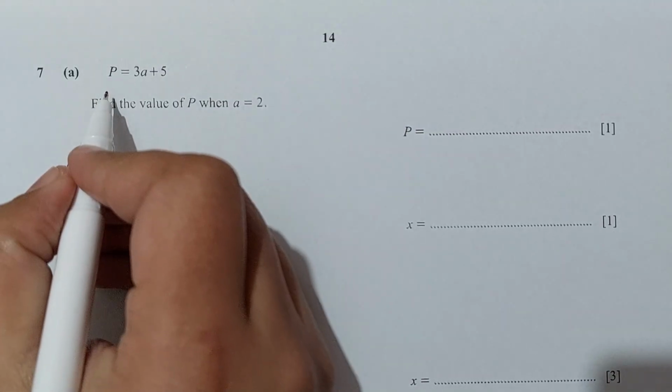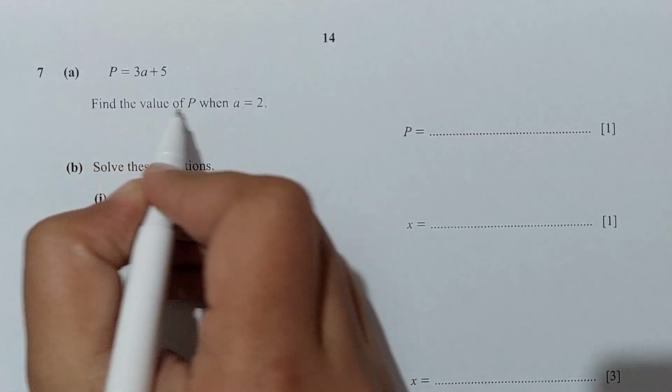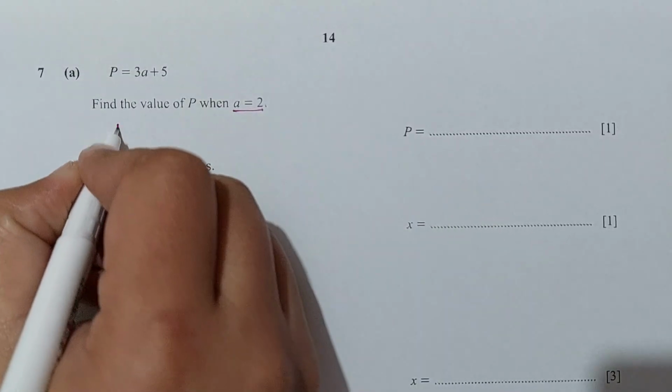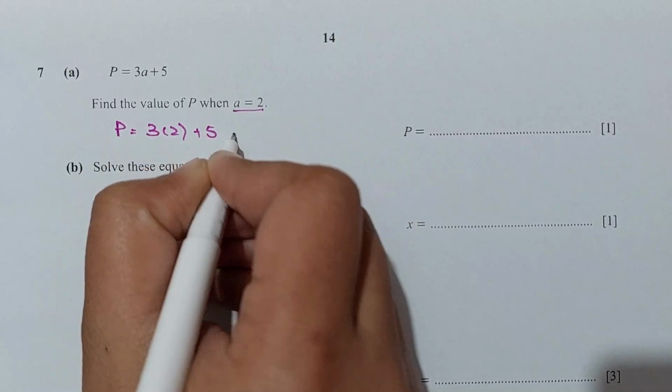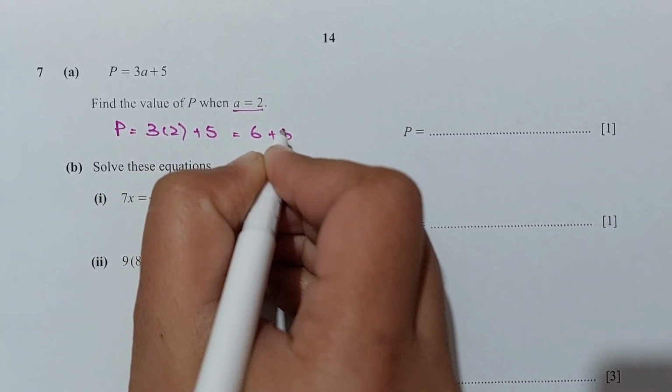Right. Question number 7, part A. We have P equals 3a plus 5. Find the value of P when a equals 2. So P would be equal to 3 times 2 plus 5. 3 times 2 is 6, and 6 plus 5 would be 11.